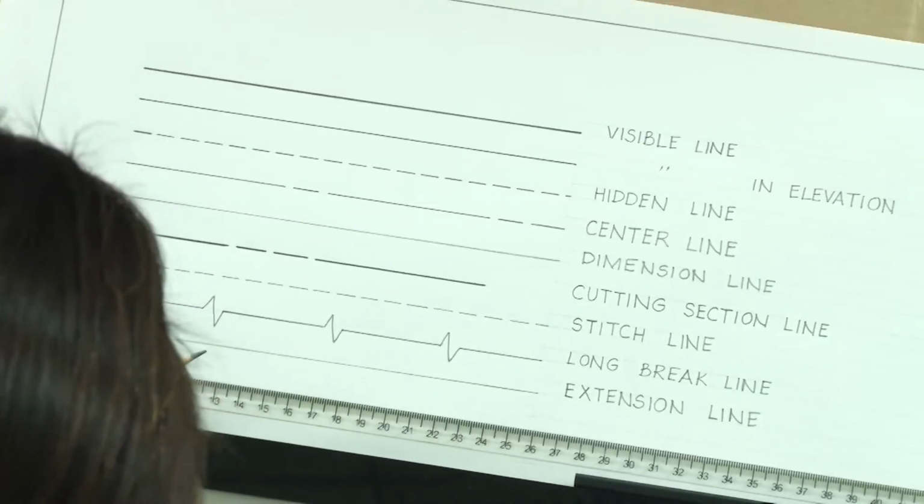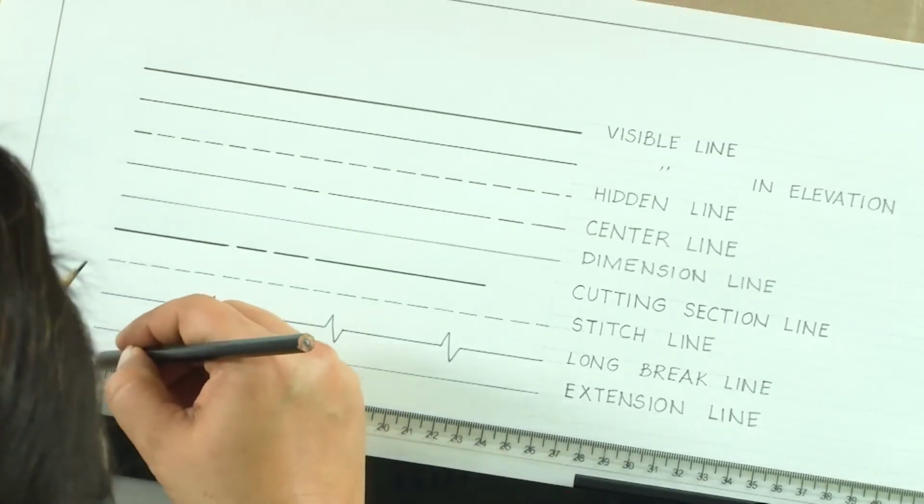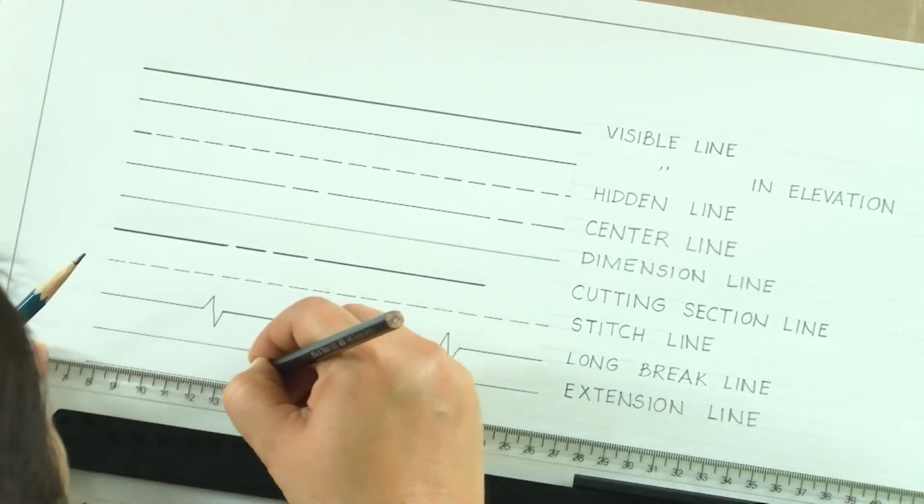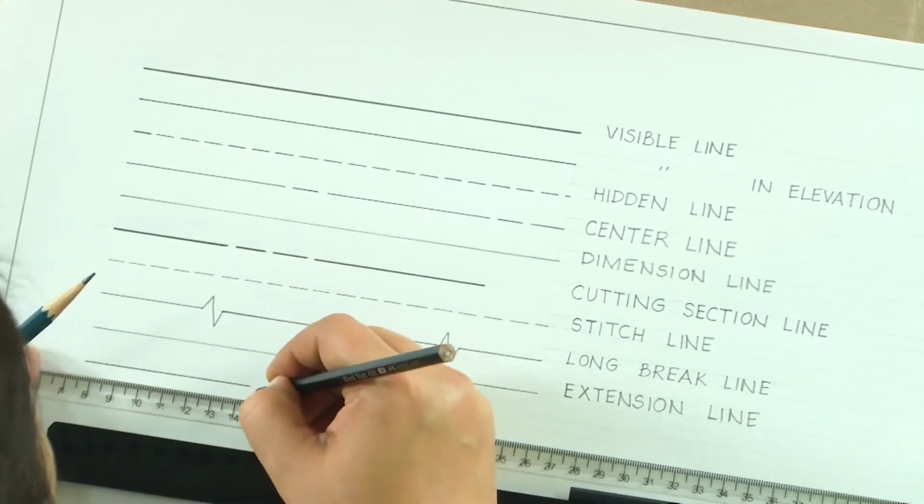Sometimes we also use break lines for curved objects, for example, hollow pipes. In that case, what we normally do is, if there is a pipe, there will be two parallel lines drawn in elevation or in section.